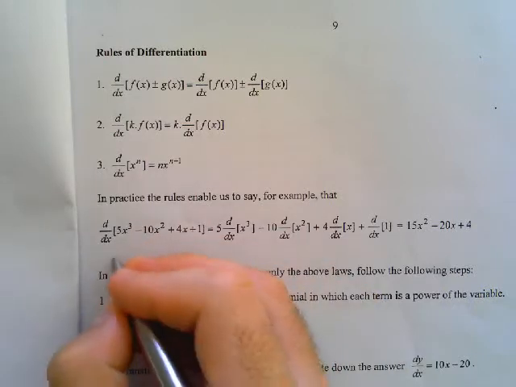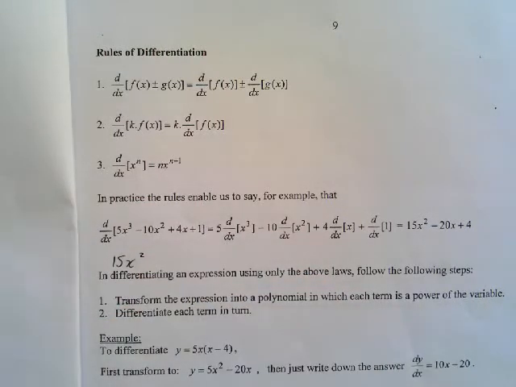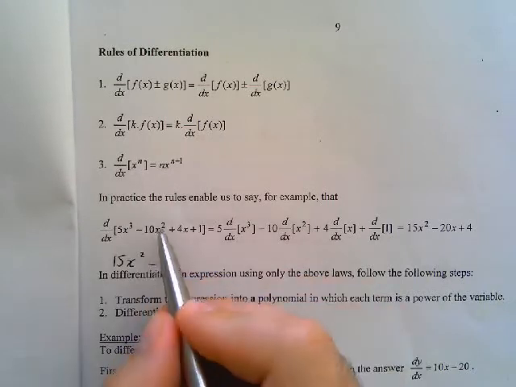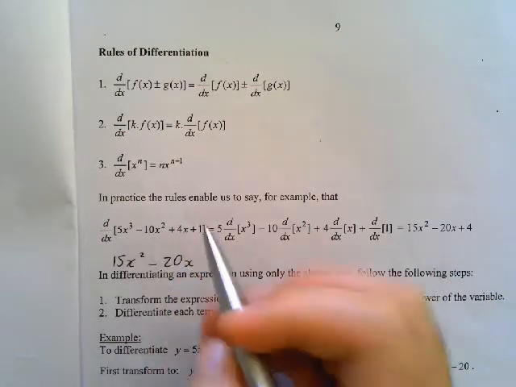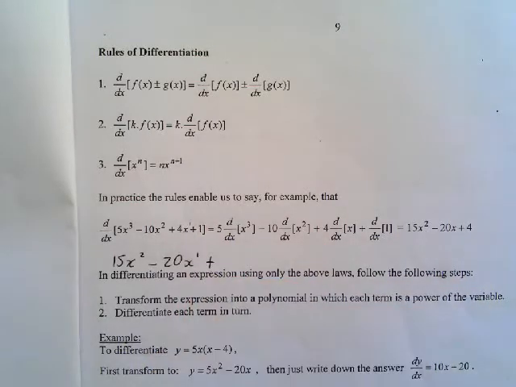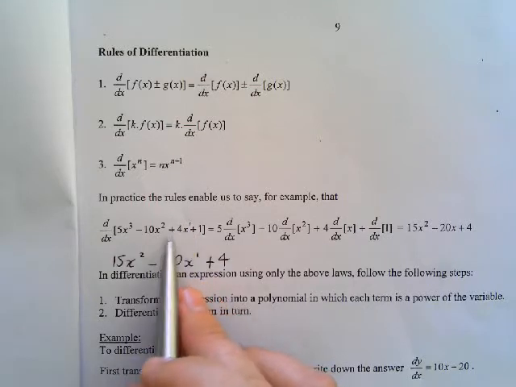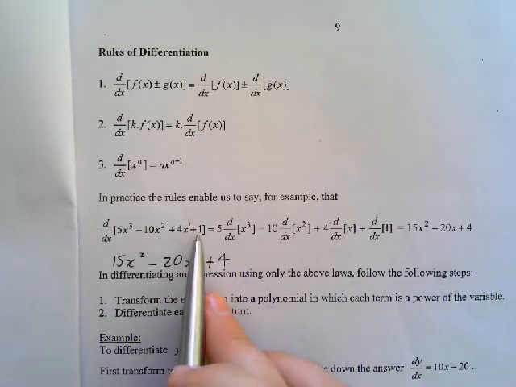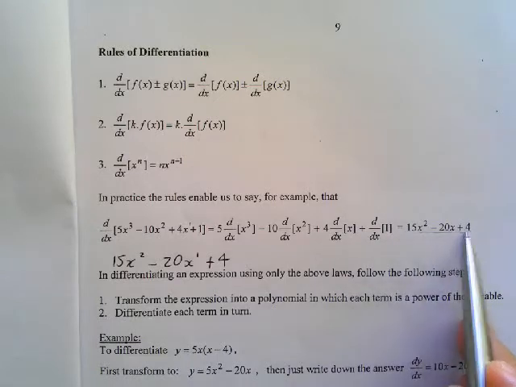3 times 5 is 15x. 3 must be reduced by 1 to give me 2. Minus 2 must be times by the 10 to give me 20x. The 2 must be reduced by 1 to give me 1. I don't have to write the 1 there. Plus, there's a 1 over there. The 1 times the 4 is 4. If I reduce that 1 by 1, I get 0. And x to the power 0 would be 1. So simply plus 4 is left. And lastly, the derivative of 1 is 0. The derivative of a constant is always 0. And there is my first derivative. There is the same answer over there.